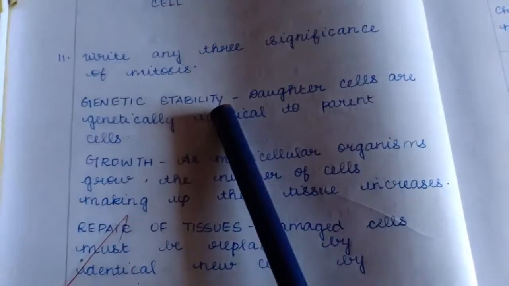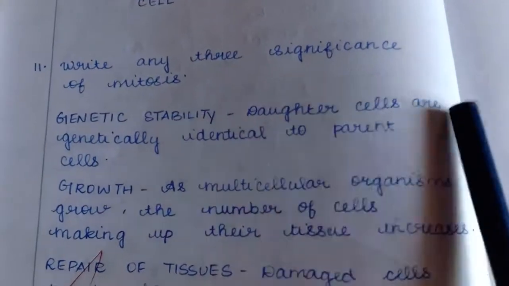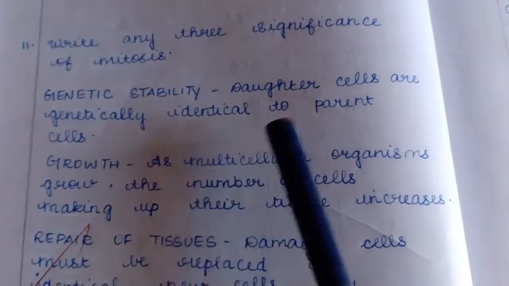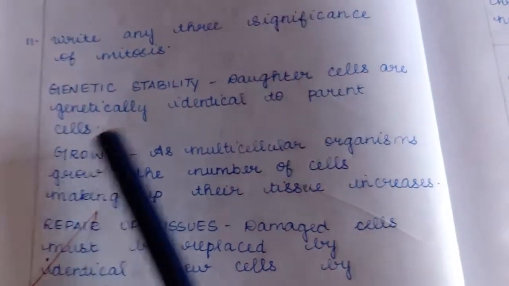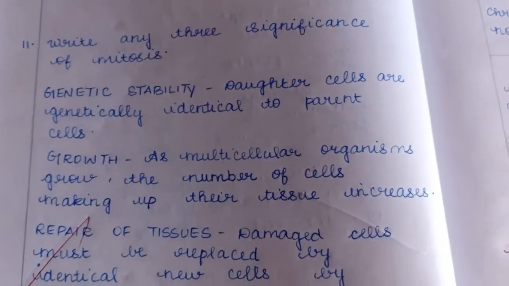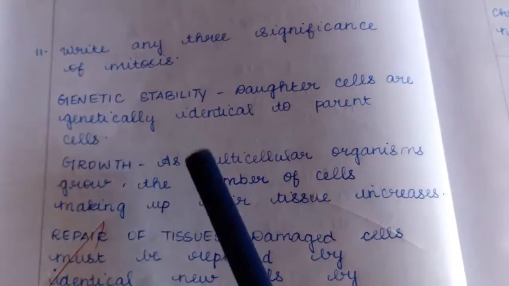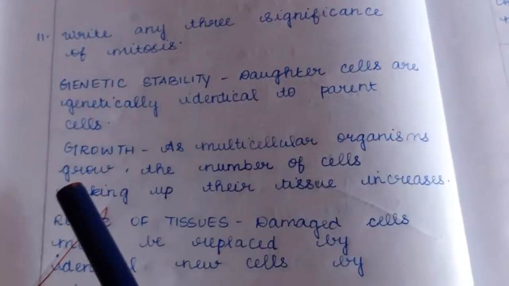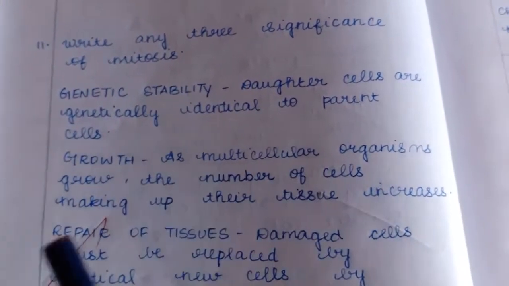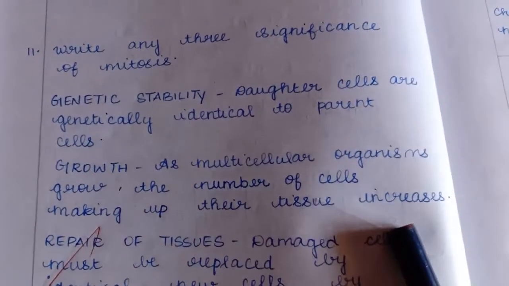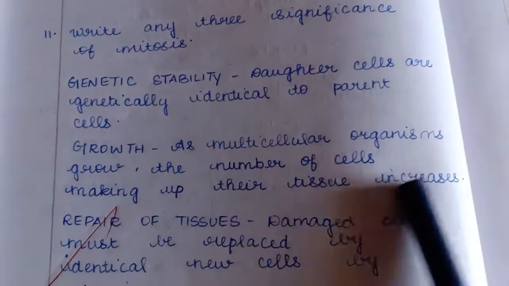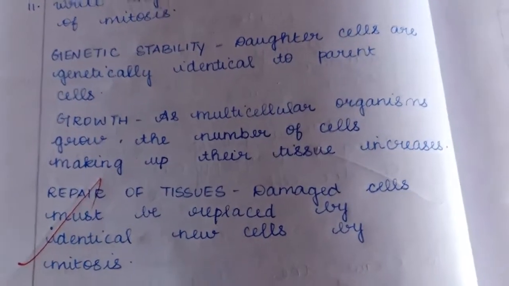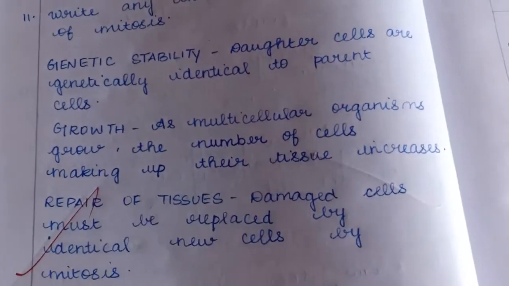So, genetic stability: here, the daughter cells are genetically identical to the parent cell. So, that would be the first important significance. Second, growth. As multicellular organisms grow, the number of cells making up these tissues increases. So, this would be your second significance. Third one, repair of tissues.